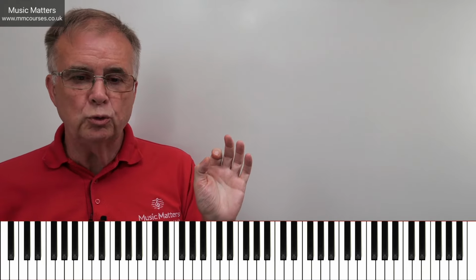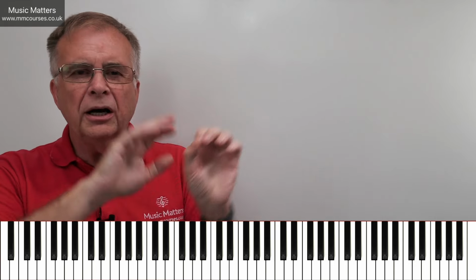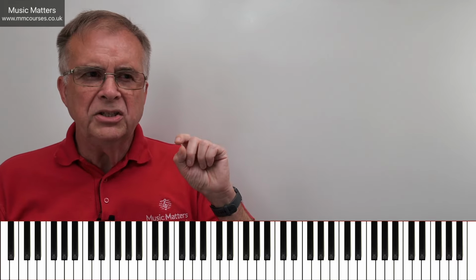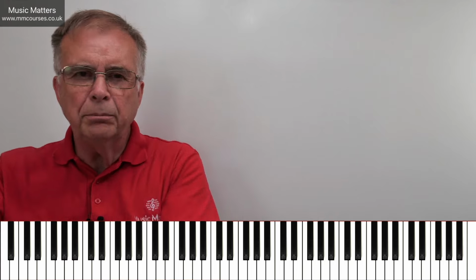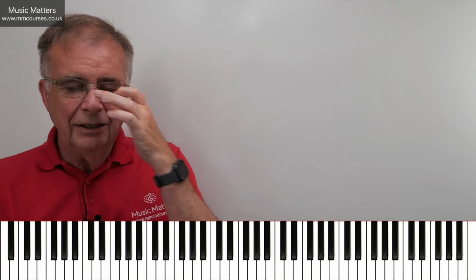And then we go back to the A section that we talked about, and we do it exactly the same as it was at the beginning. So do you see what we've got? We've got this binary form, or what we're now calling this rounded binary form. And then within that, we've got these 2-bar and 4-bar phrases. We've got some sequence, we've got some appoggiaturas, we've got some syncopation. But do you notice how the same ideas keep bobbing up all the way through the piece? And so if you can be aware of all that, it really helps you to make musical sense.